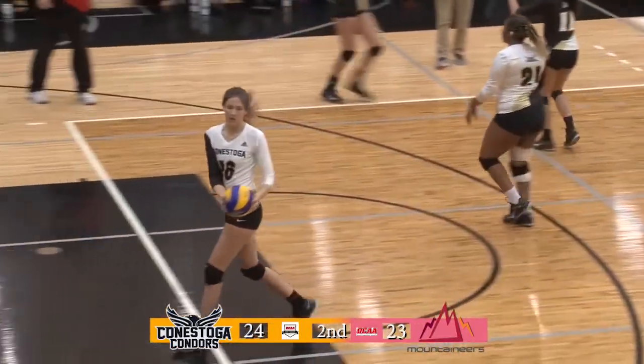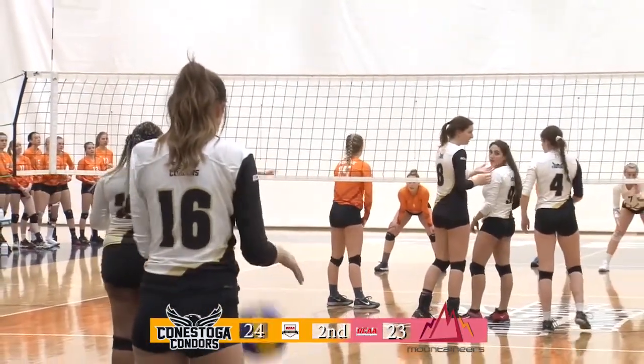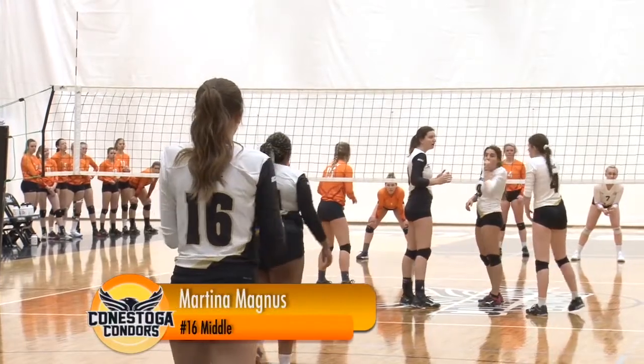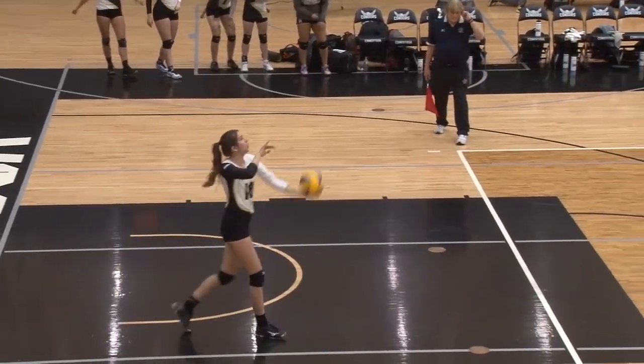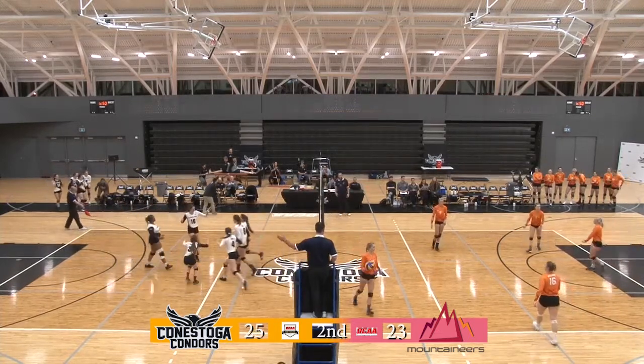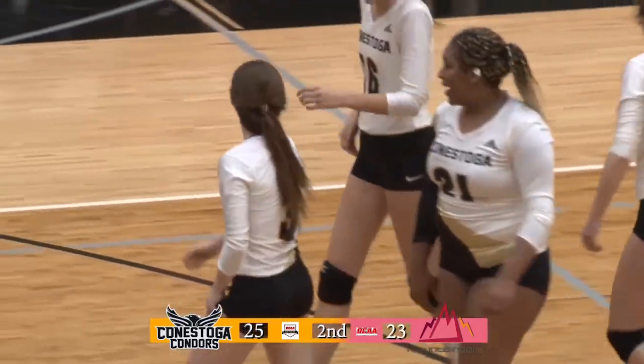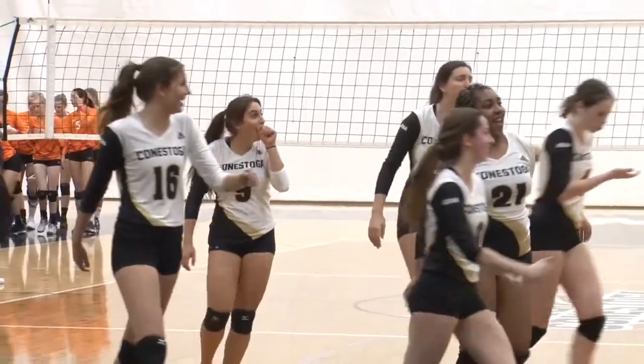Strong start for Conestoga. This is a close one. It's unfortunate for Mohawk, and now Conestoga has a chance to win the set. All they need is one more point. And there it is. That ties it up at 1-1. That is the set for Conestoga.